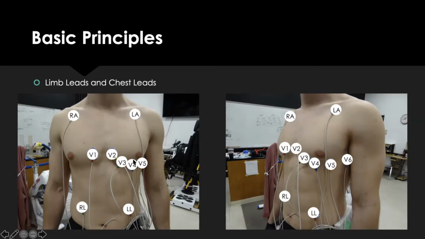V4 down here is between the 5th and the 6th rib. V3 is placed diagonally in between V2 and V4. V5 follows the same intercostal space as V4 at the mid-clavicular line up here. And then over here you can see a better picture of V6. V6 is in the same intercostal space as V4 and V5 because the ribs kind of move upward in this direction. And it is in the midpoint underneath the arm.